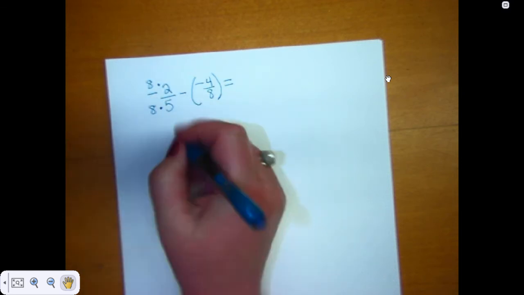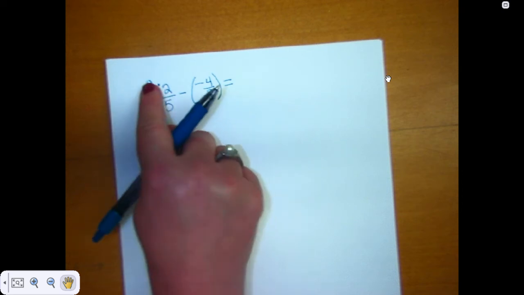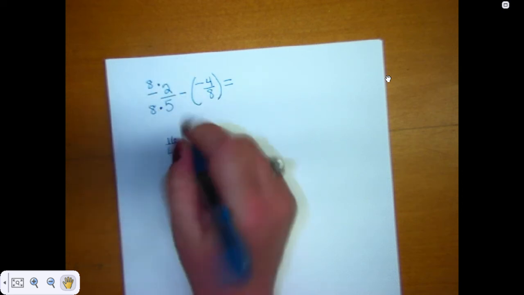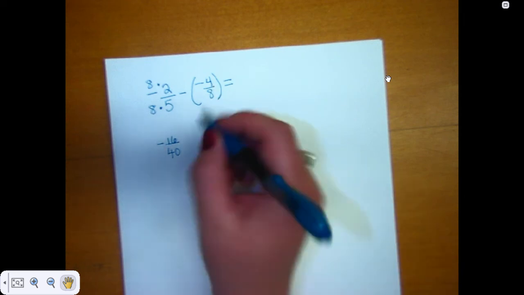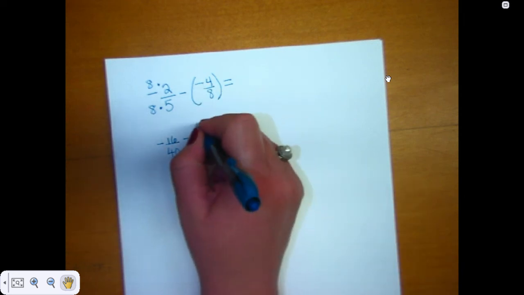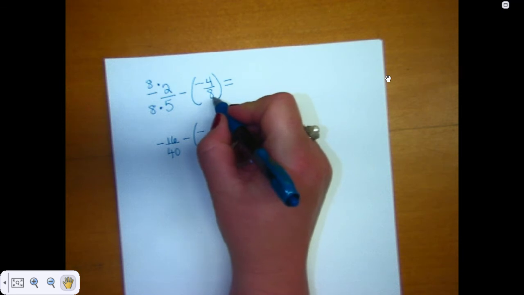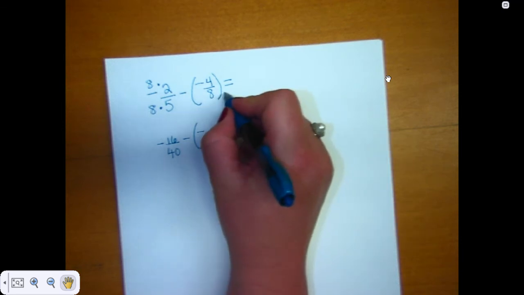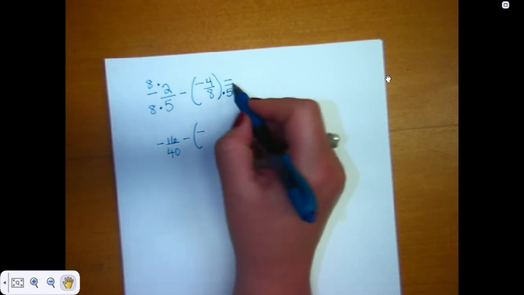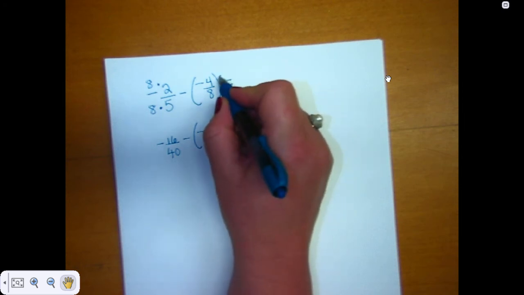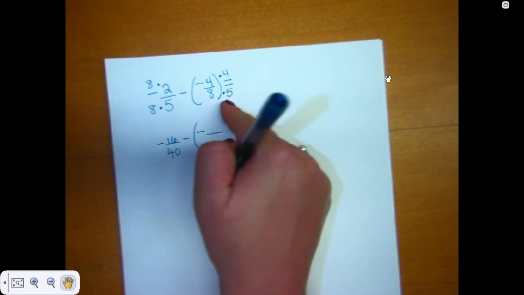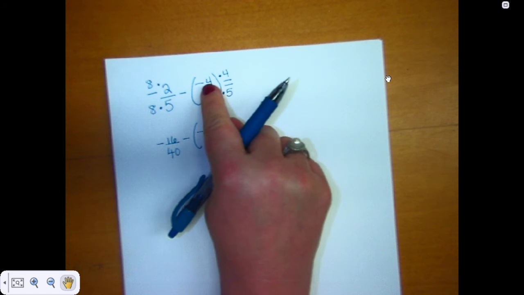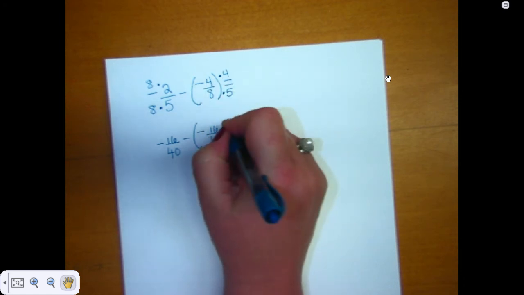8 times 5 is 40. 8 times 2 is 16. Don't forget to bring your sign. It's negative 16/40. Now, I'm going to go ahead and bring the rest of my problem down. How do I get from 8 to 40? Well, 8 times 5 is 40. And whatever I do to the bottom, I have to do to the top. I've already brought my sign down. So 8 times 5 is 40. And 4 times 4 is 16.